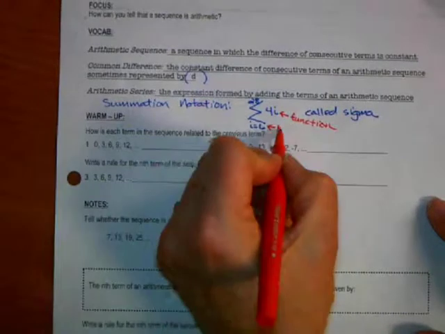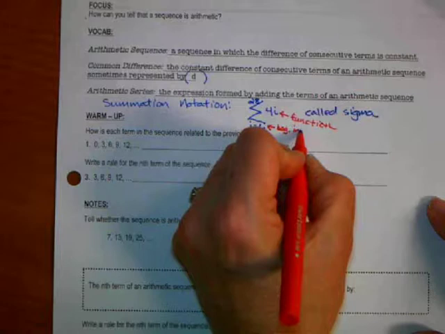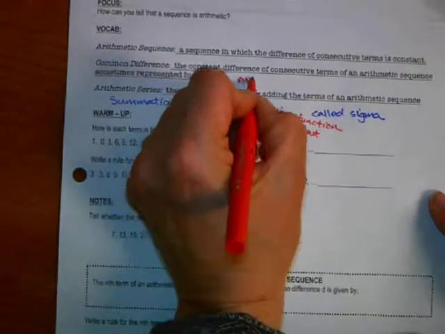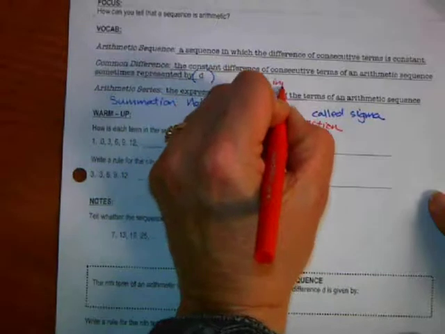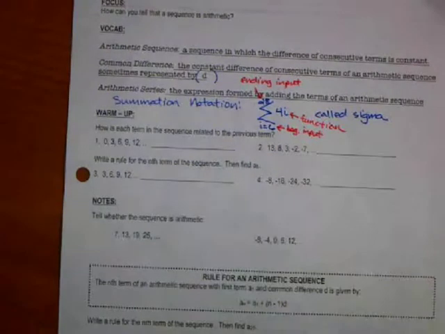This is the beginning number, or the beginning input, and the ending input. It'll make more sense when we get to a problem like this. So what you're doing is adding the output for every input that you're putting into it. You're going to add them all up. It's summing it up, summation. And we'll get to that in a second.